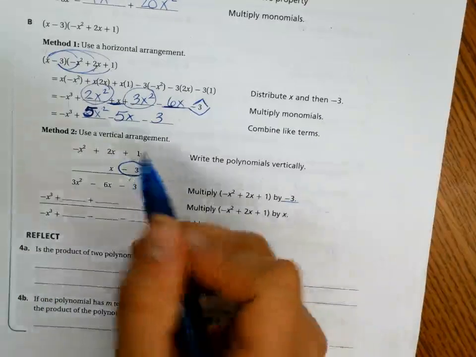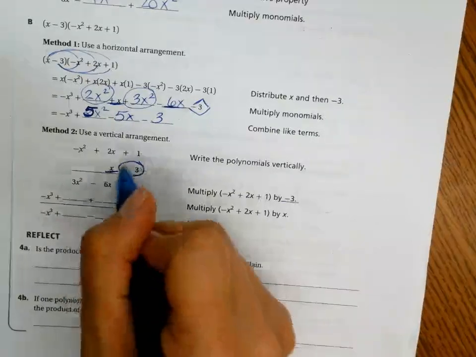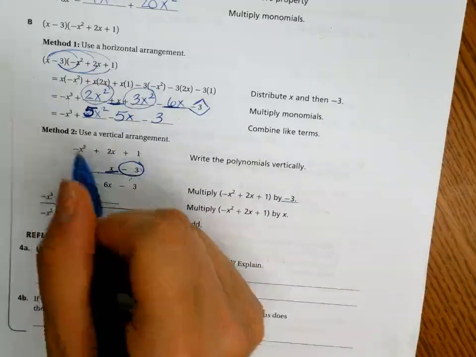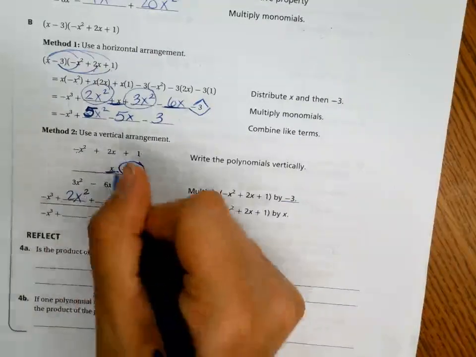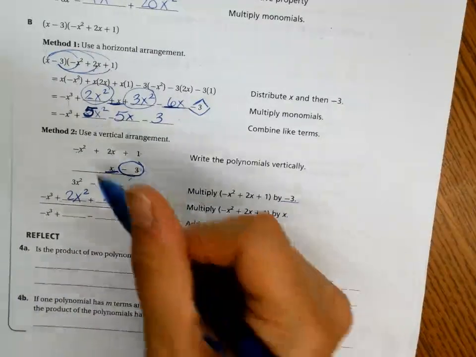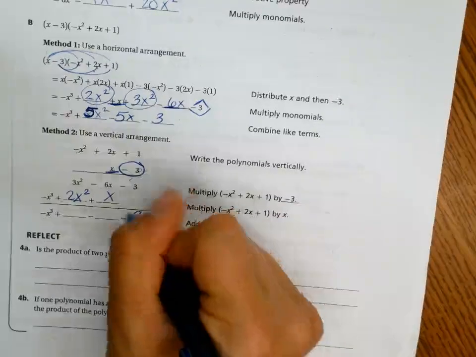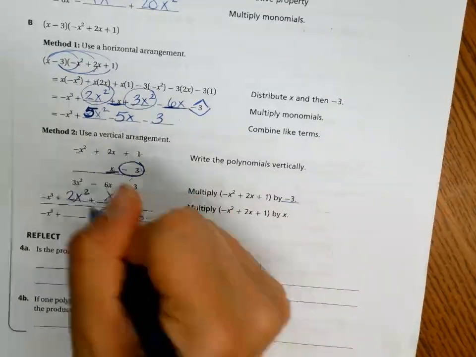Then they're multiplying by x times these. So x would be negative x to the third, 2x squared, and x. And then they're going to add them vertically. So you have your negative 3, you have negative 5x, and you have 5x squared.